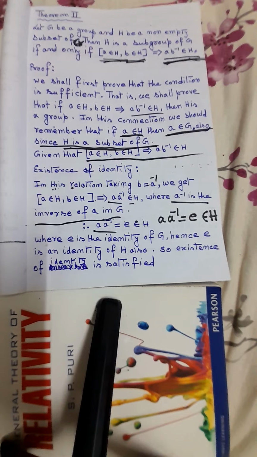So the existence of identity is satisfied. In this way we can prove that identity exists.